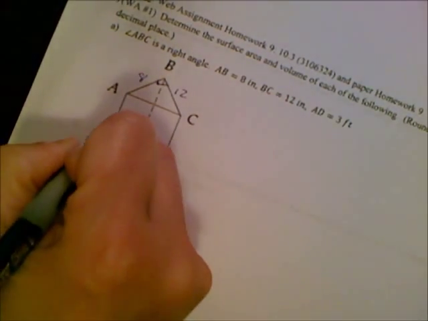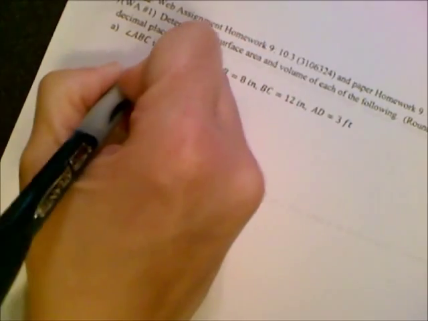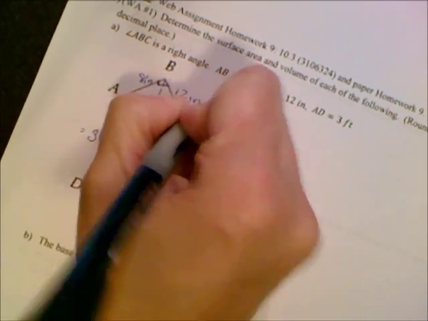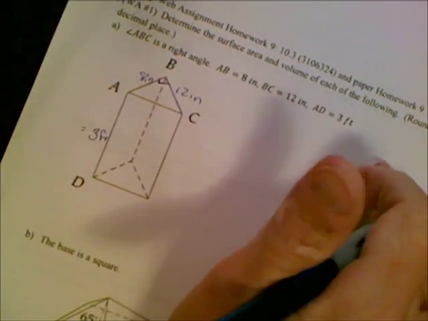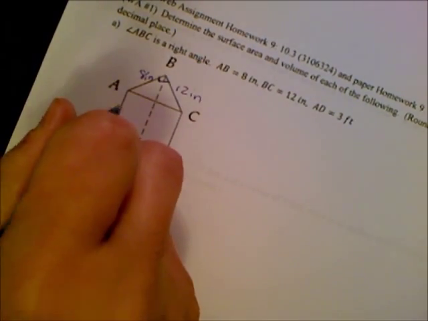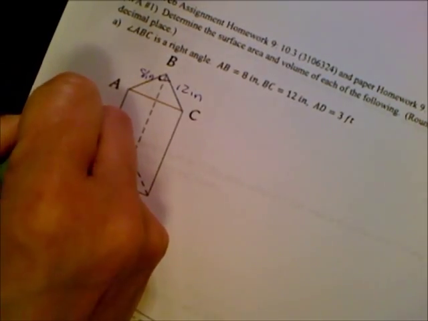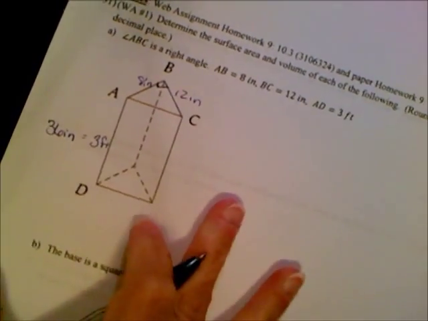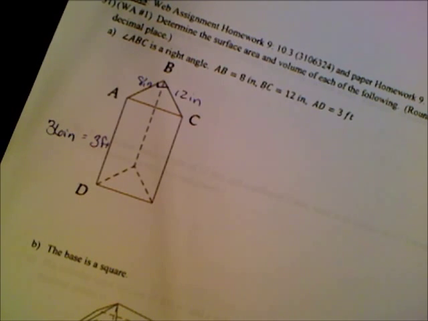I need to change the feet to inches, and it's easier to change this to 36 inches. You have to make sure that all your units agree.